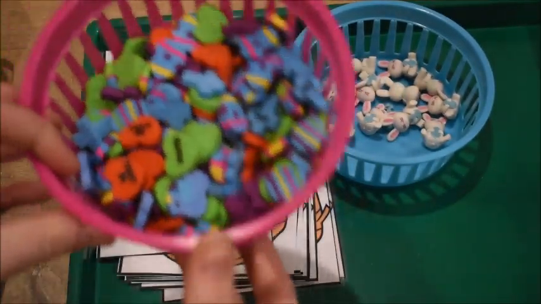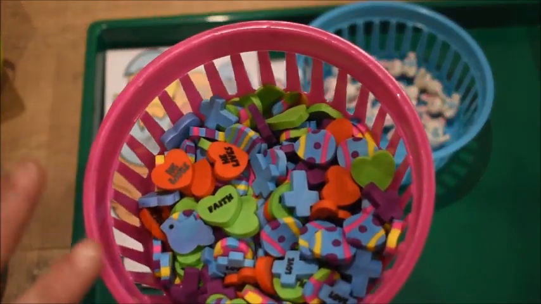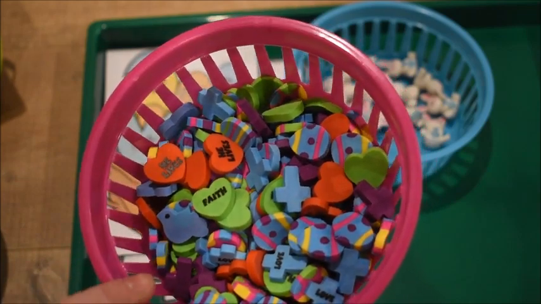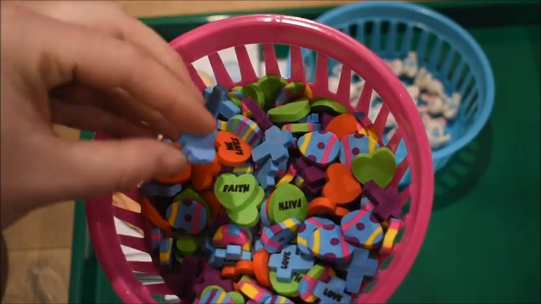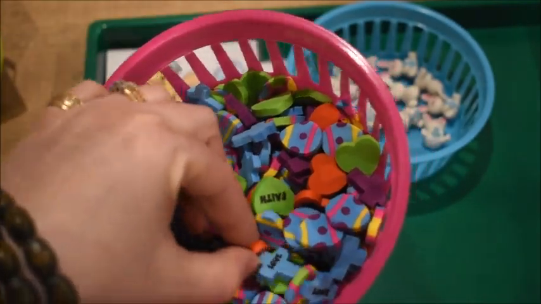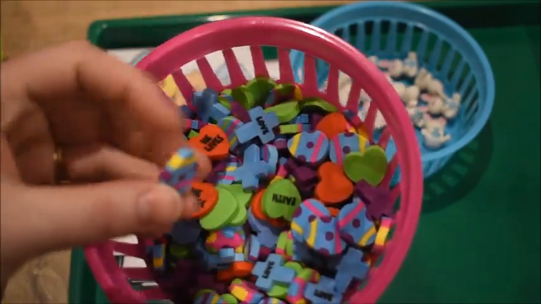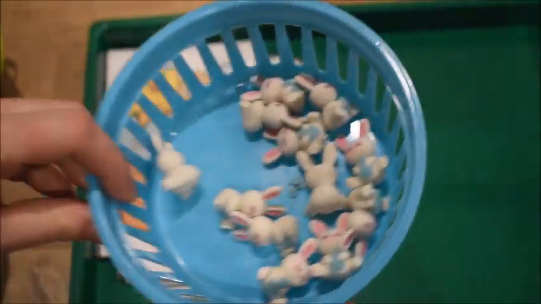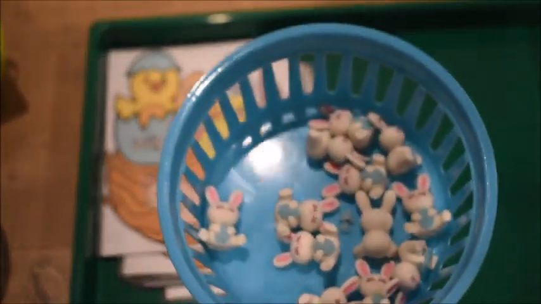Then I also have erasers. Erasers are easy to come by if you're looking for a good manipulative to use with your hands-on activities. These ones I got have crosses and hearts that say faith, and the dove, and he lives, little hearts and things like that. Oh, and little Easter eggs. So these are all Easter themed. And then the last set, these are also erasers. These are just little bunny erasers that I found. So lots and lots of choices for spring and Easter to use with our activities.